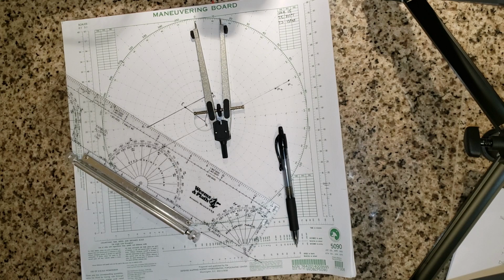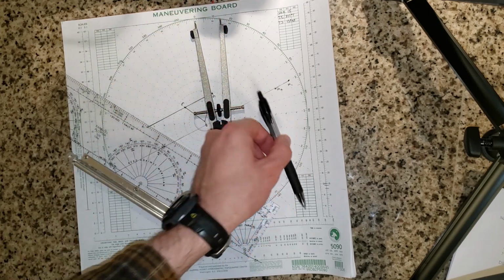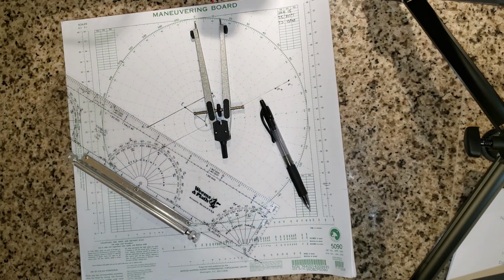So an important point to mention is that if your numbers are slightly off from mine, that's normal when you're working with maneuvering boards. They're never going to be 100% accurate. It all has to do with the size of the pencils that you're using or the pen, just slight human error. So if your numbers are slightly off, if you're practicing this problem along with me, that's okay.